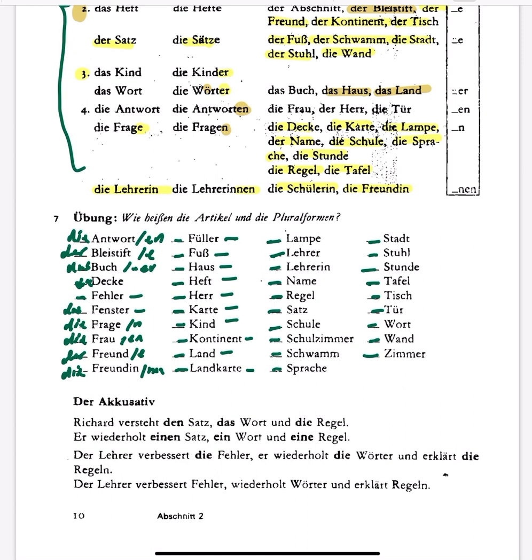Hello everybody, we continue the lecture, the accusative. In the accusative form, just the male gender will be changed from der to den, and from ein to einen, or kein in the negative form to keinen.